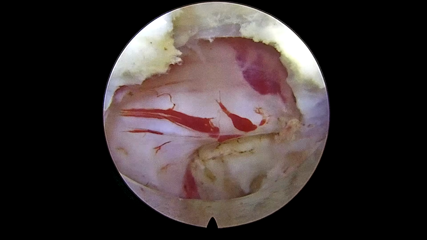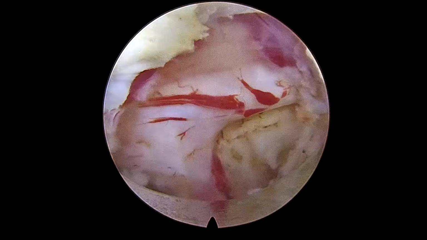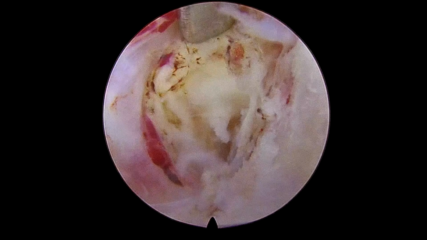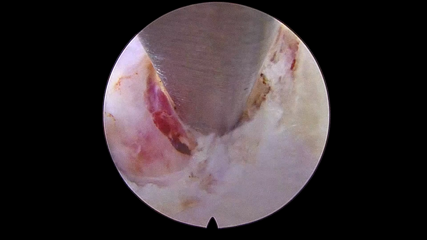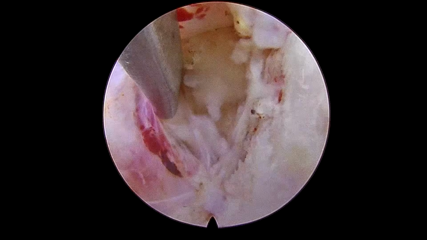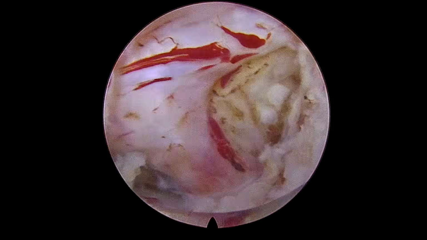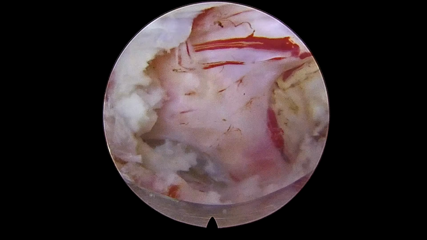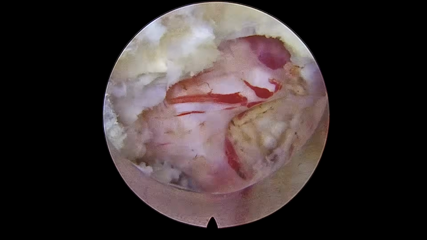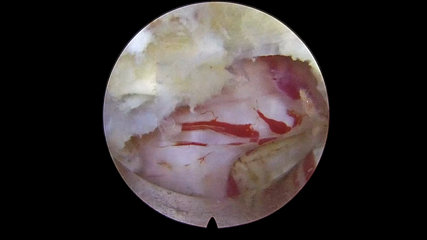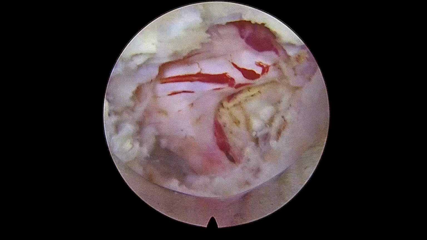You can see here the root is swollen as well as tense because of the disc fragment. First we'll remove the fragment from the axilla, then we'll search for any fragment underneath, as well as in the shoulder area. You can see here that is the fragment in the axilla. With the help of the hook, we'll just tease that fragment.